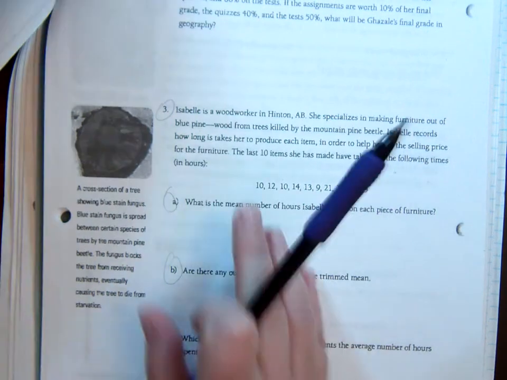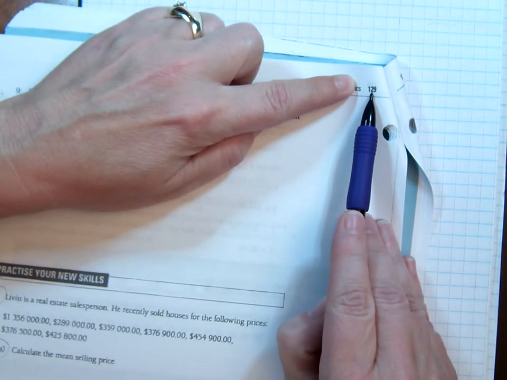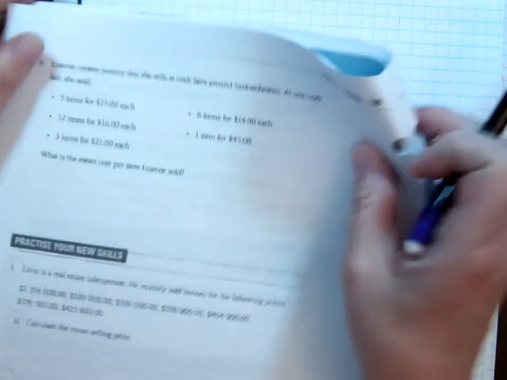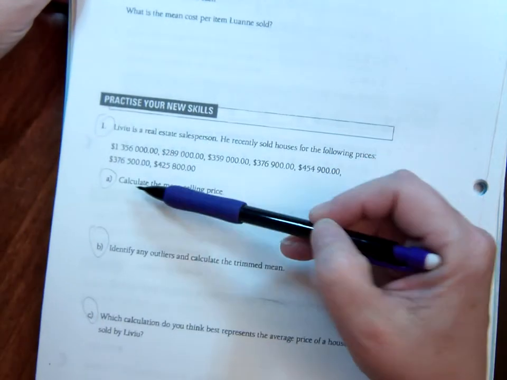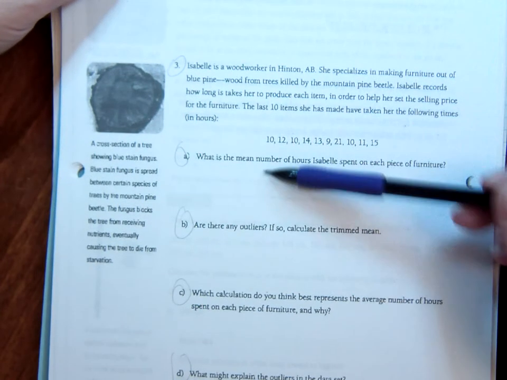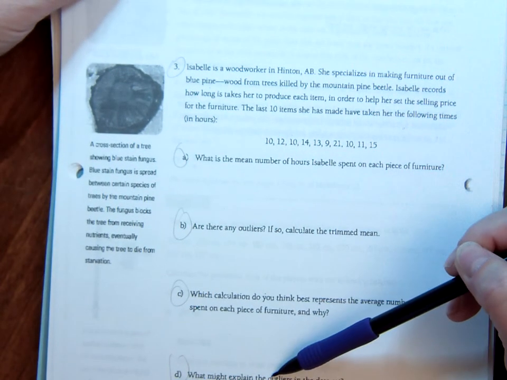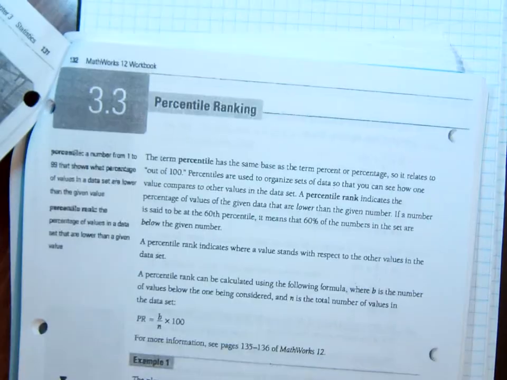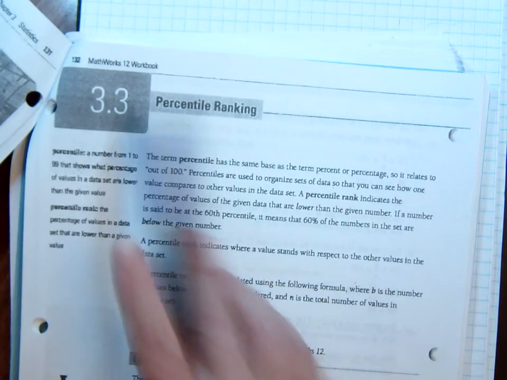Let's go all the way over to page 129. And you'll do question 1, A, B, and C. And question 3, A, B, C, and D. And that's it. And next time we'll do the final lesson, and then you will work on your practice test in the back.